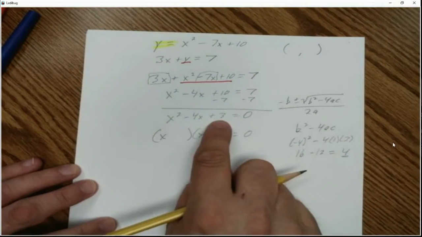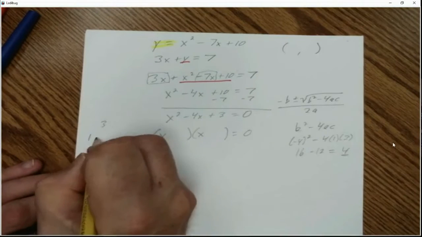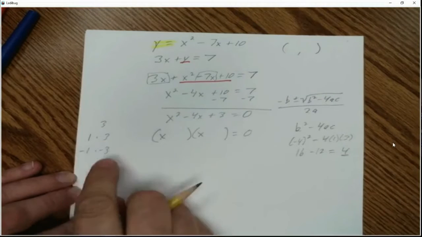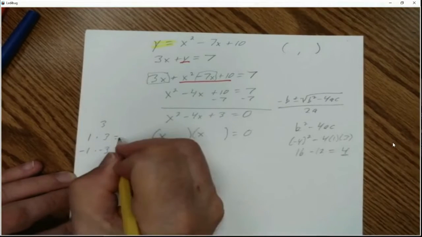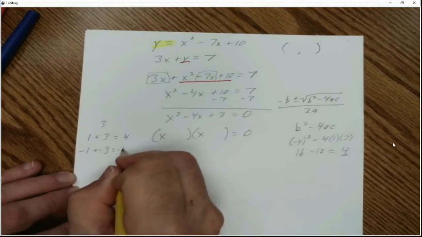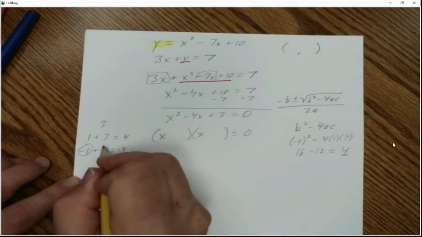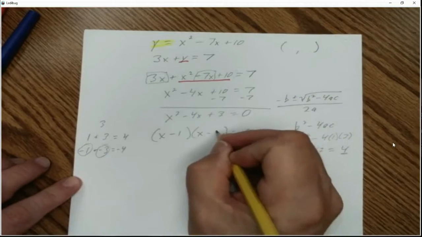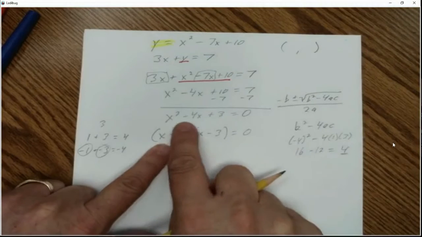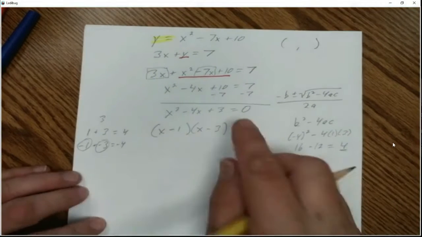And we need to take this 3. Remember, it needs to be multiplied together to be 3, but add together to be -4. So if we want 3, we can have 1 times 3, or we can have -1 times -3. Both of those would end up with 3. But when you add them together, this is 4, this is -4. We need the -4. So this is our two factors, -1, -3. So x minus 1 times x minus 3 equals x squared minus 4x plus 3. So we have our factors for this equation.